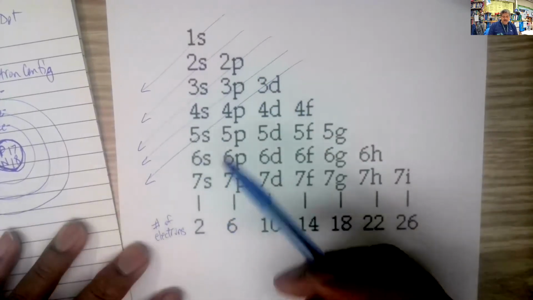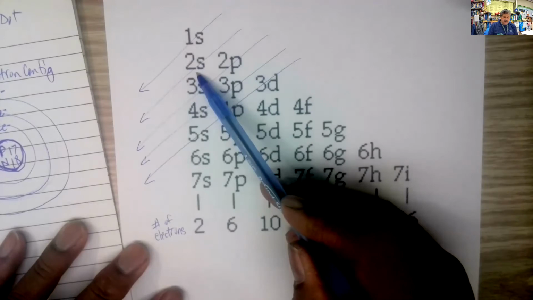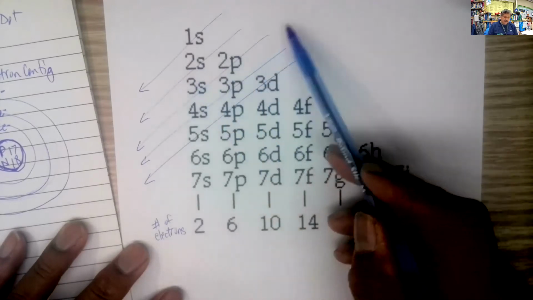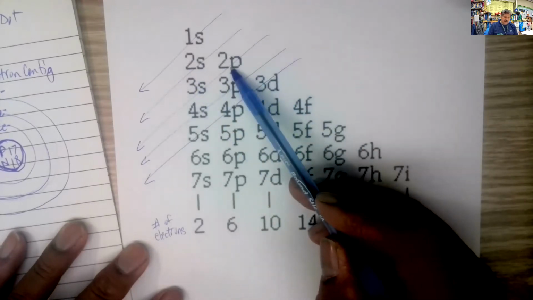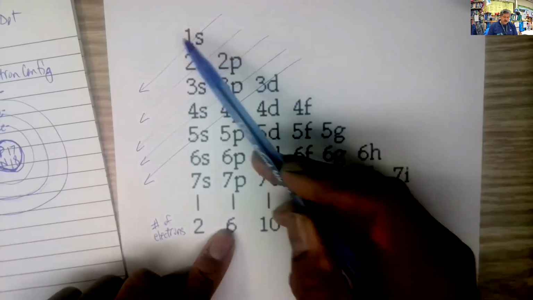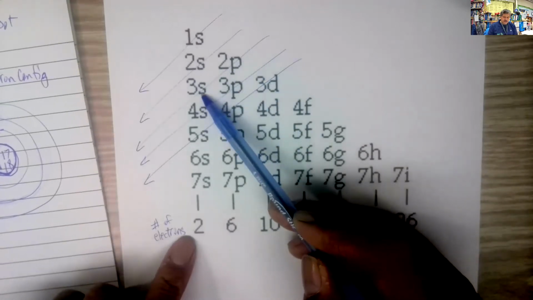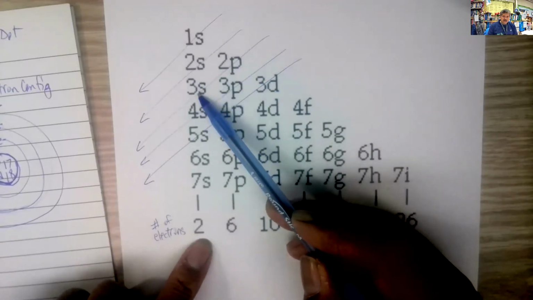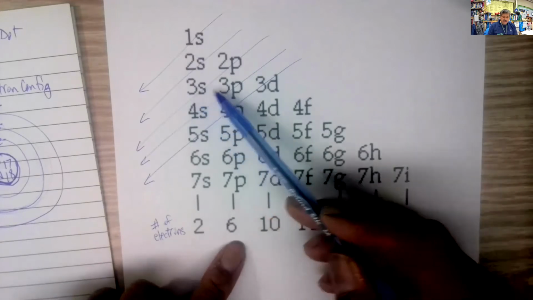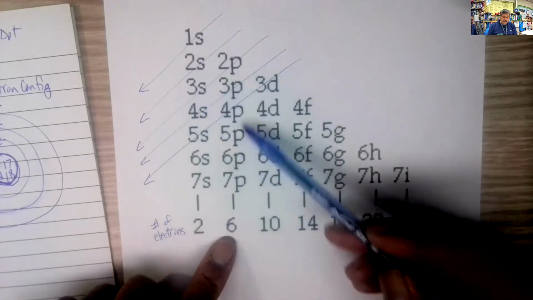So I have 17 altogether. So I'm going to put 2 there. I'm going to put the next 2 here. That's 4. And I'm going to put the next ones here. So that's 6 more. So we got 2 plus 2 plus 6 is 10. Then I'm going to put 2 more in the 3s shell. Now I have 5 left. I'm going to put those 5 in the 3p. And I've got 1 space open.